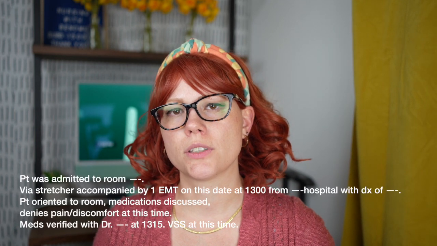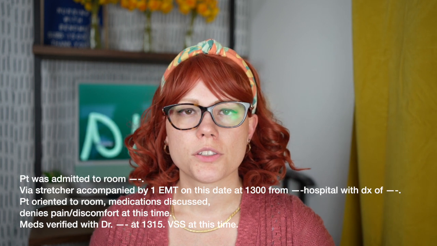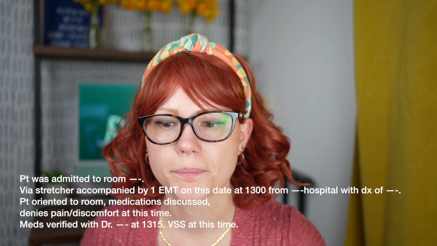Alright, what if somebody is admitted? This is what you can say. Patient was admitted to room 105 via stretcher accompanied by one EMT on this date at 1300 from University Hospital with diagnosis of generalized weakness. Patient oriented to room, medications discussed, denies pain or discomfort at this time. Meds verified with Dr. S at 13:15. Vital signs stable at this time.